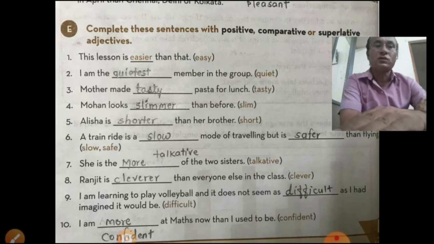At times we have to understand the sentence also, and we will have to use degrees. As "than" is not given here, yet we will write here comparative. We will fill here the comparative degree, as she is the more talkative of the two sisters. There is "of the two" given here, so we will have to put the comparative degree.